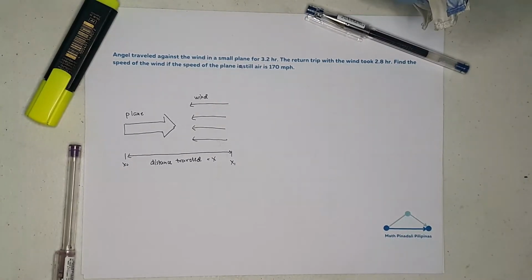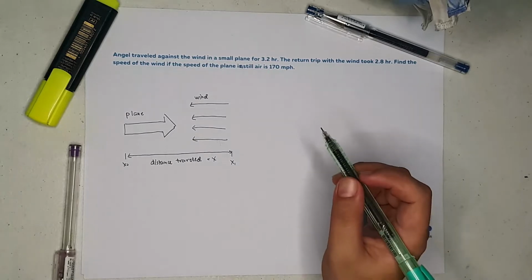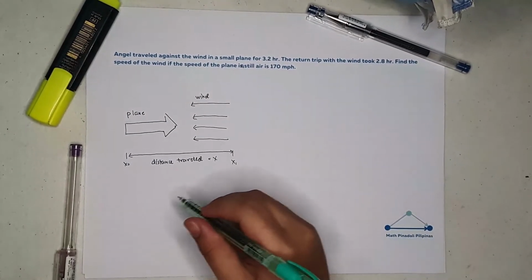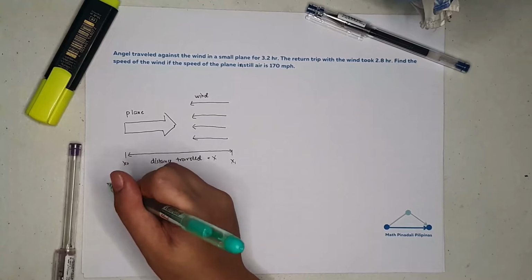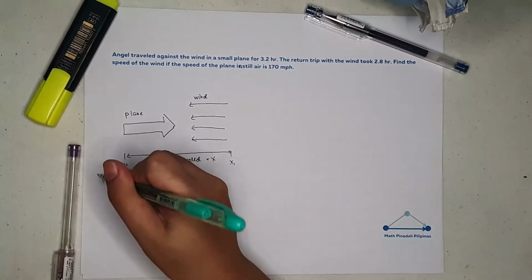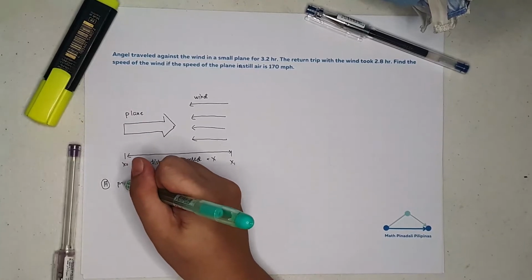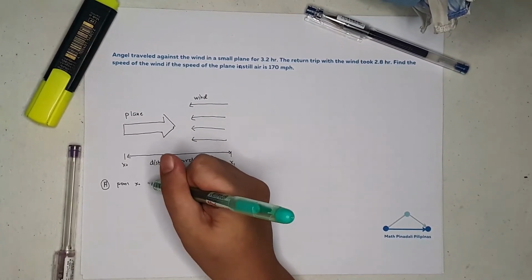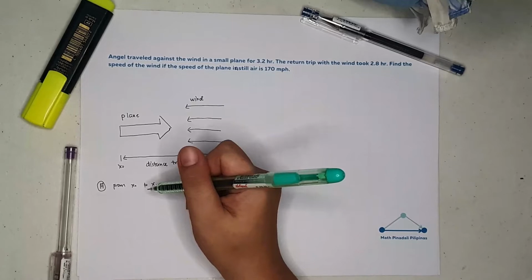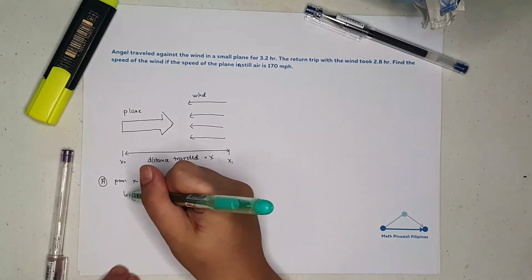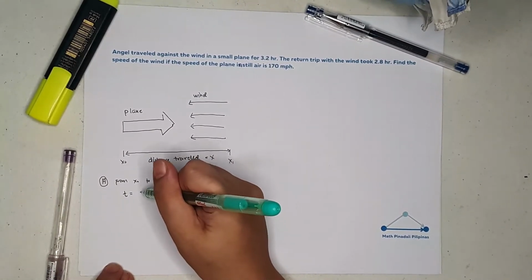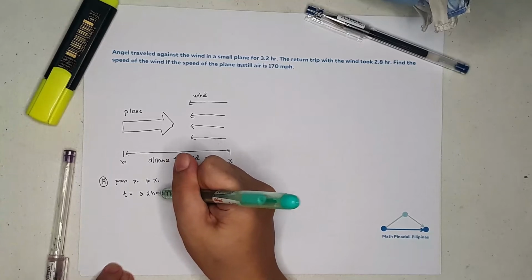So this is the distance traveled. And then, for example, from here to here, this is scenario A, from x0 to x1. So the time it took for the travel is 3.2 hours.